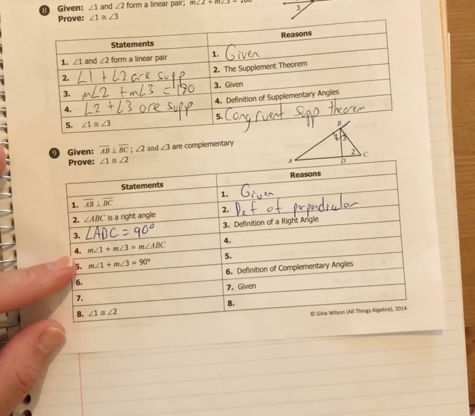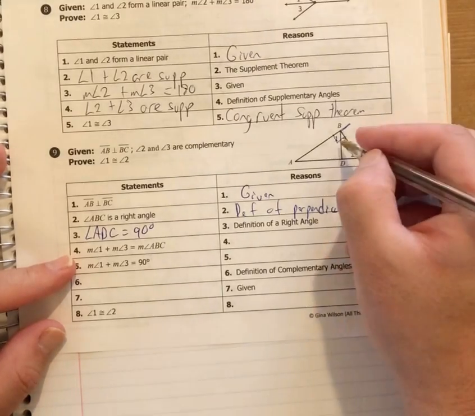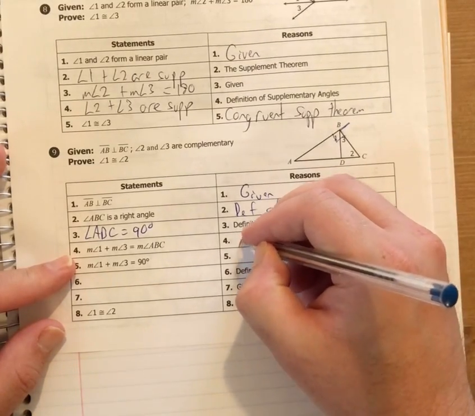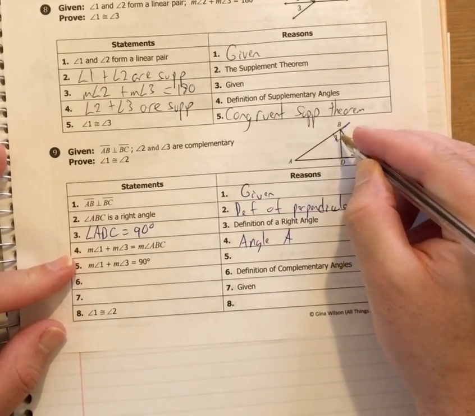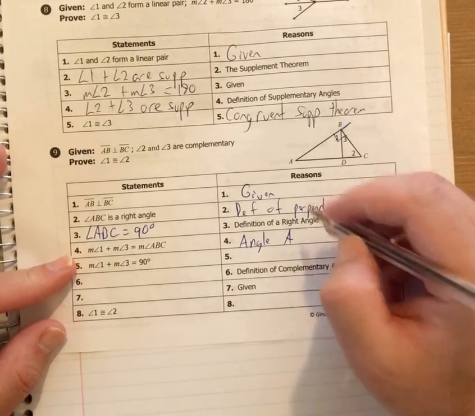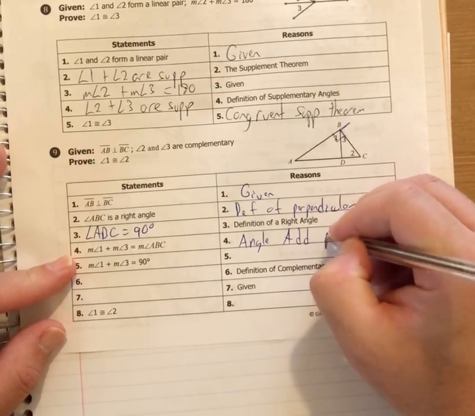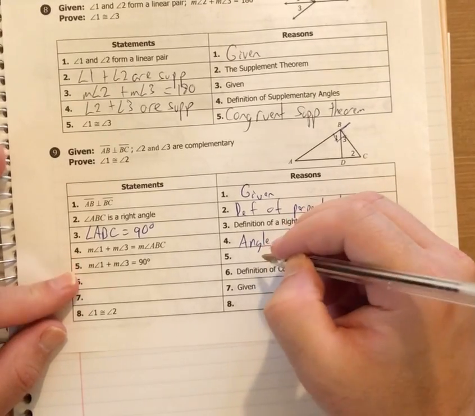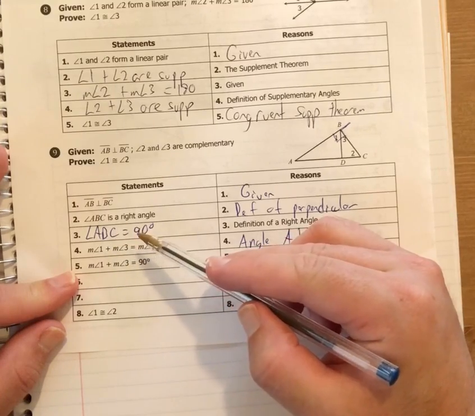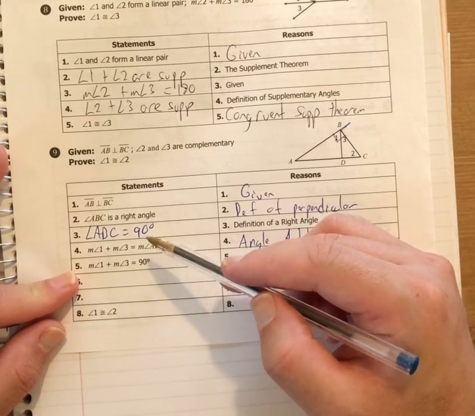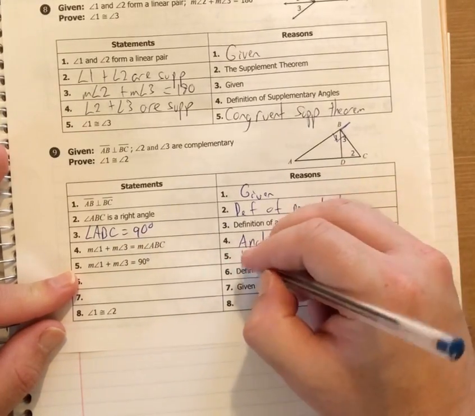Then measure 1 plus measure 3 equals ABC. That is angle addition postulate. It's just telling us these two angles add up to the whole thing. Okay, then we're going to say ABC equals 90, 1 and 3 equals ABC, therefore 1 and 3 equals 90. That's transitive property.